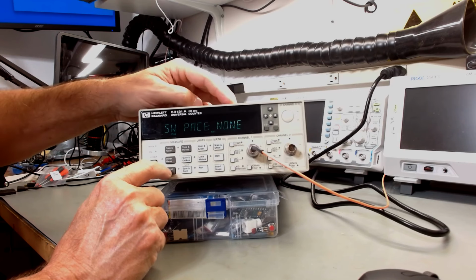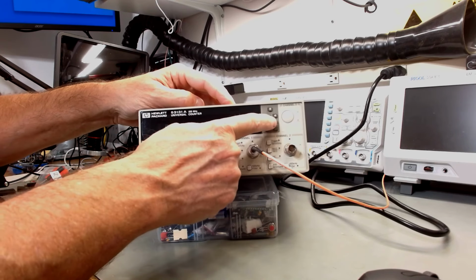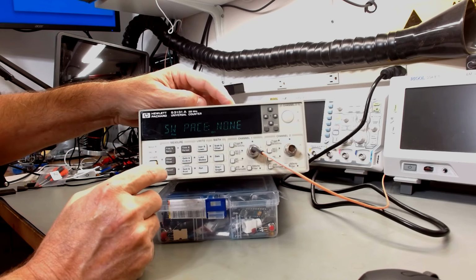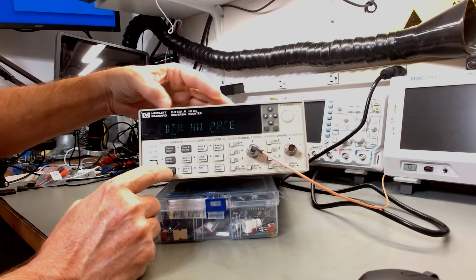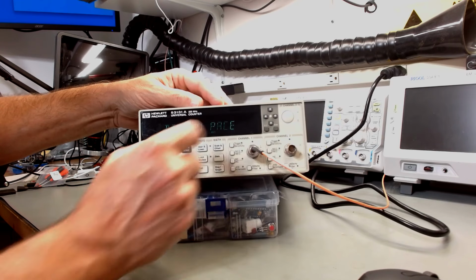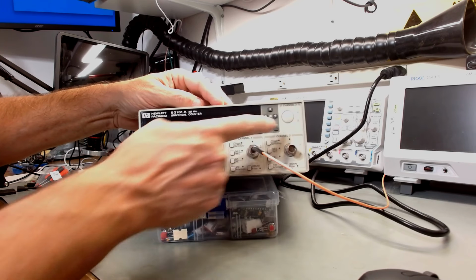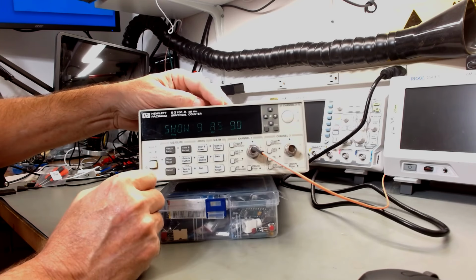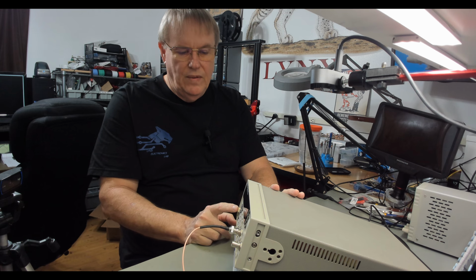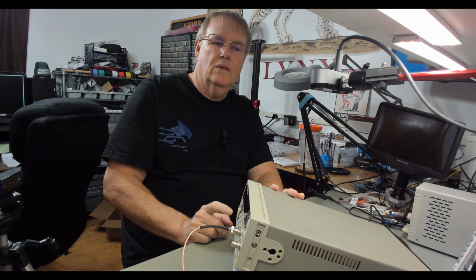Software pace, that's supposed to be set to none. DTR is supposed to be set to hardware pace, which it is. And then you're done. So I've done that. COM port set up.